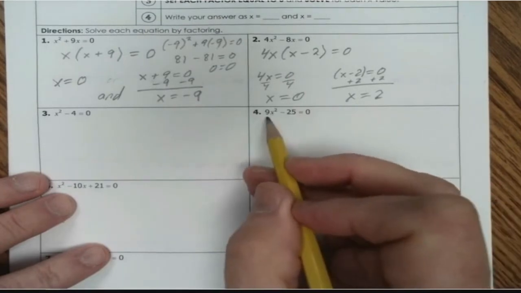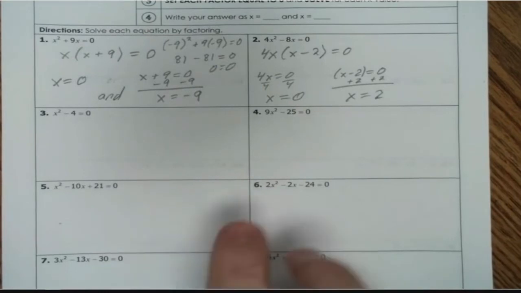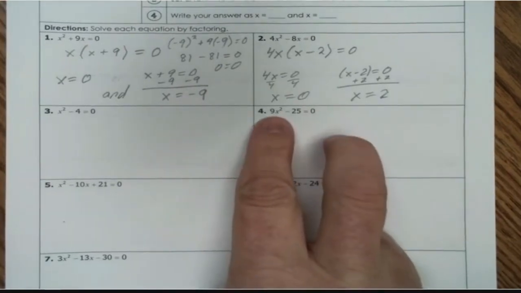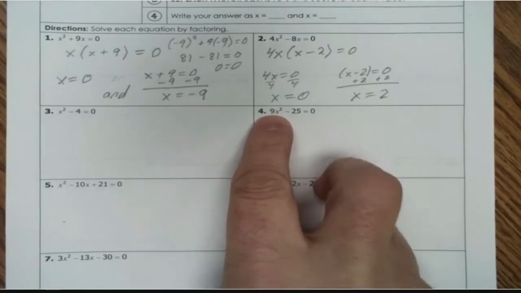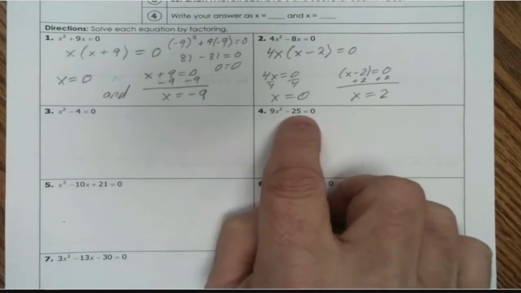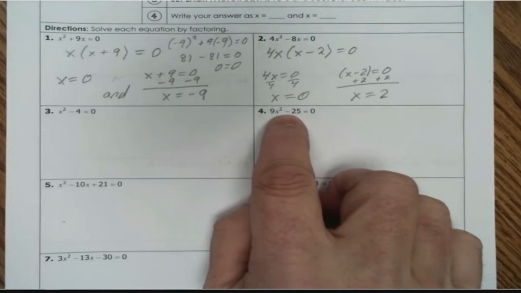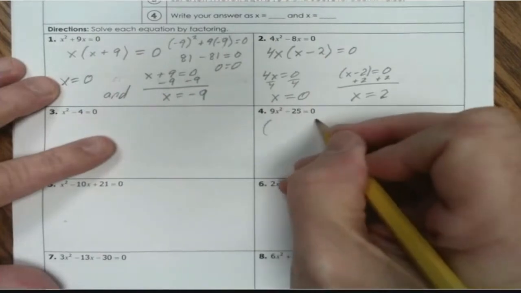When I see this right away, I go, wait a minute, 9x squared. That could be a perfect square because 3x times 3x is 9x squared. So this could be a square. 25 is a square because that's 5 times 5. It's a difference of two squares. Difference is when we subtract. So we can use our shortcut factors like this.